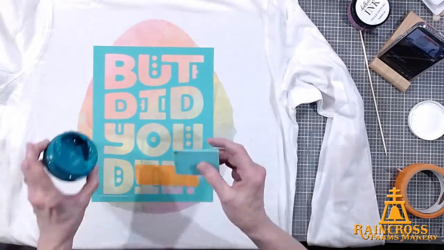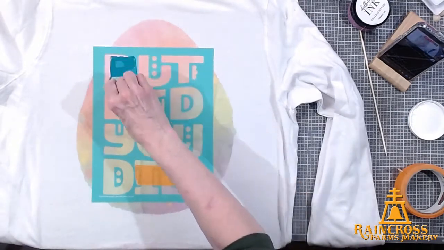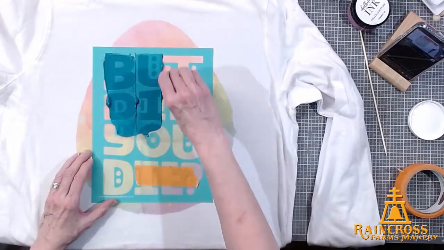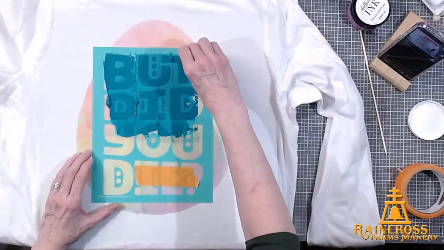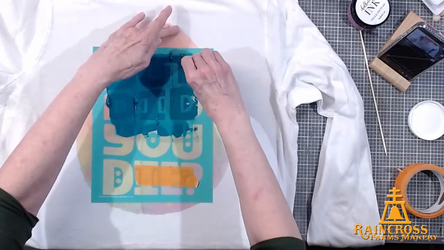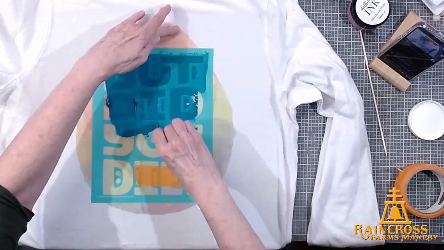Okay, so this is Tide ink, and I'm going to use a small squeegee. When I'm inking, I want to just go in one direction. I don't want to go down and up and left and right. Pick a direction and stick with it.